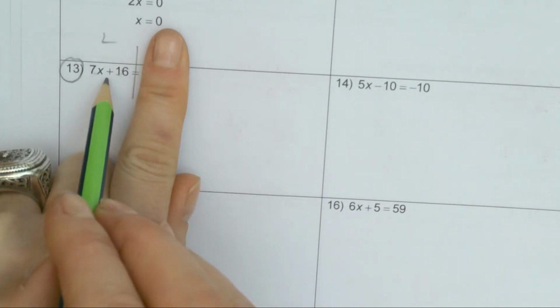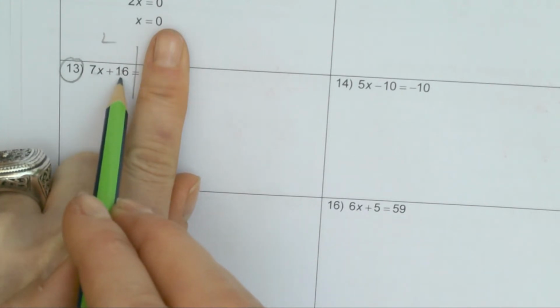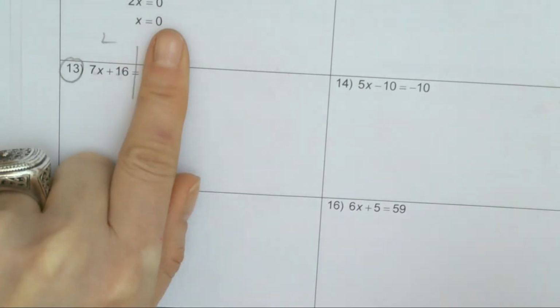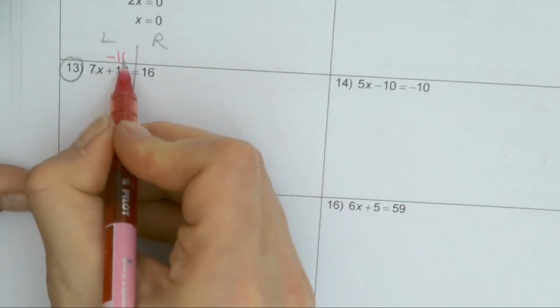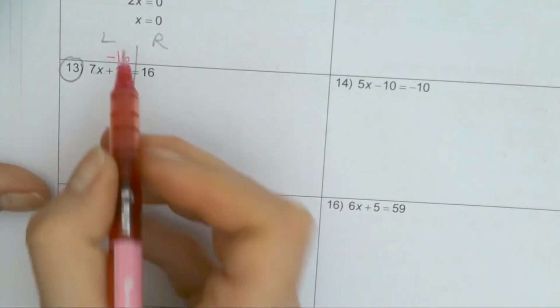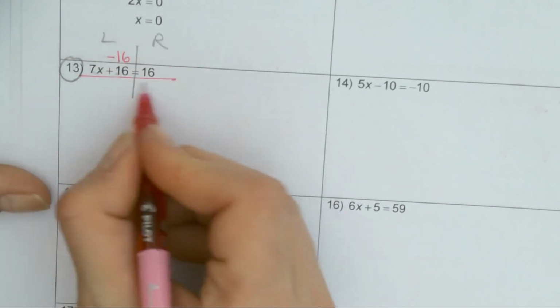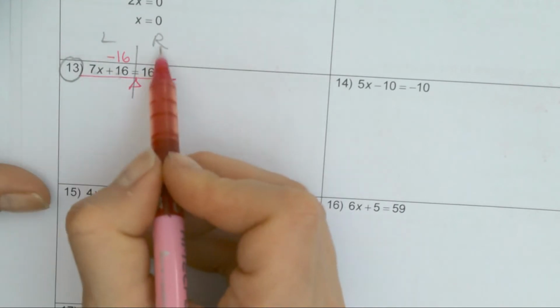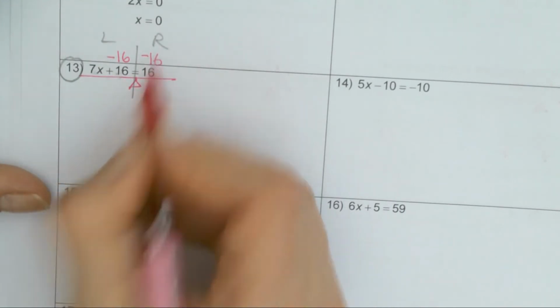But he's plus 16, so what's the opposite of plus 16? Yeah, negative 16. So I'm going to take 16 off this side. There's my scale. So now I have to take 16 kilograms off the right side.